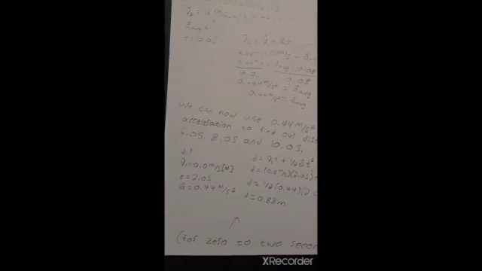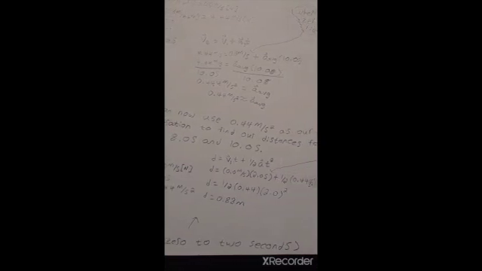V1, because we start from a stop, is 0.0 meters per second north, and our average acceleration is 0.44 meters per second squared. And please note at the bottom, for 0 to 2 seconds. That's very important.